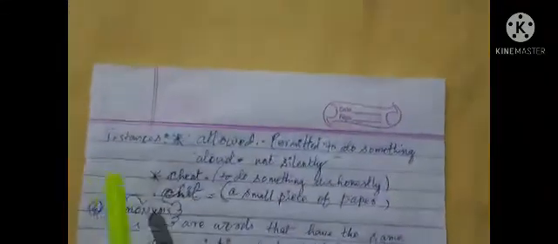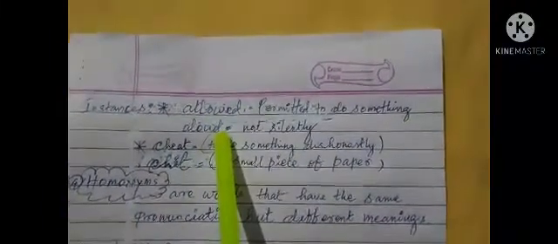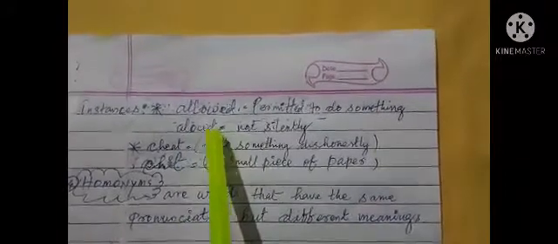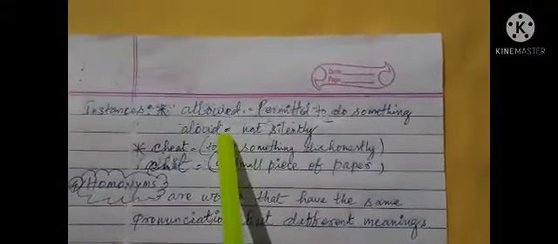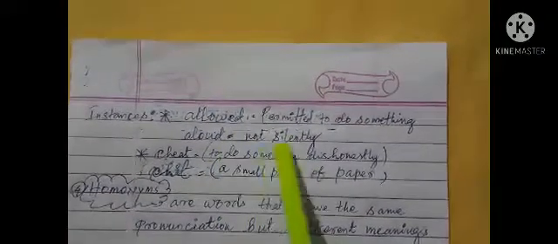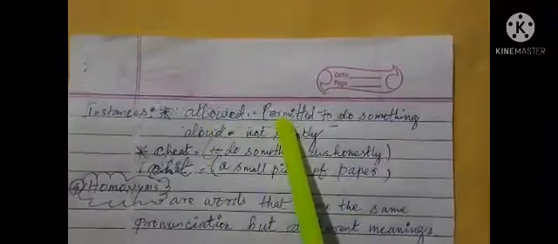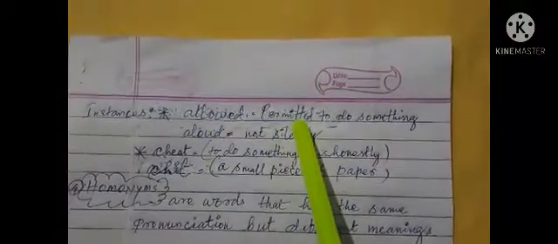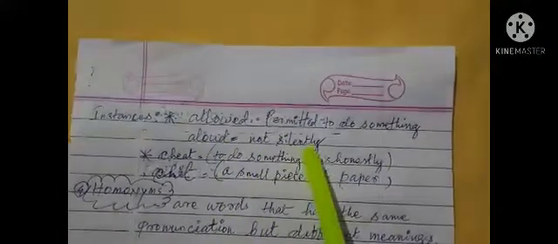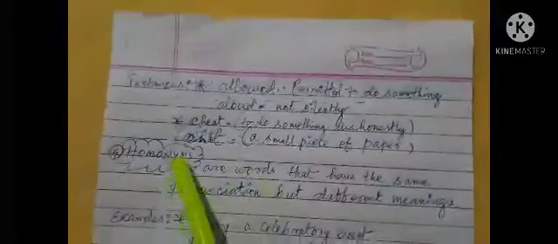Let us see instances. Allowed, aloud. Here allowed and aloud have the same pronunciation but the spelling is different and the meaning is also different. Allowed means permitted to do something, and aloud means not silently, making noise we can say.